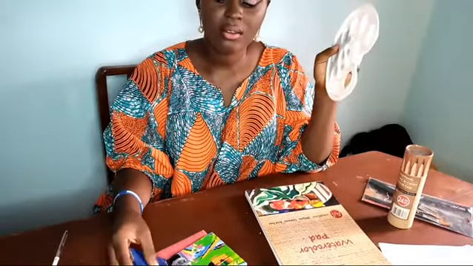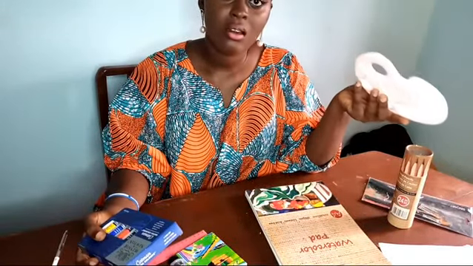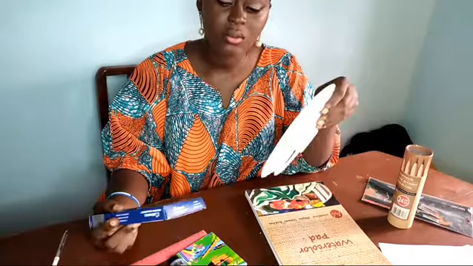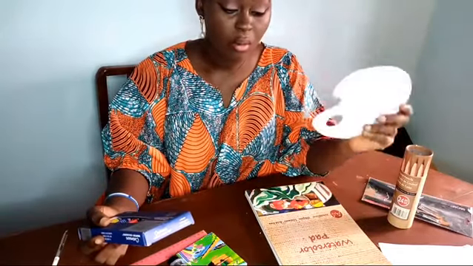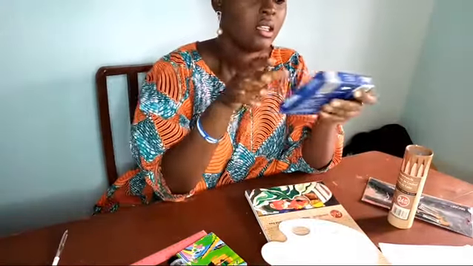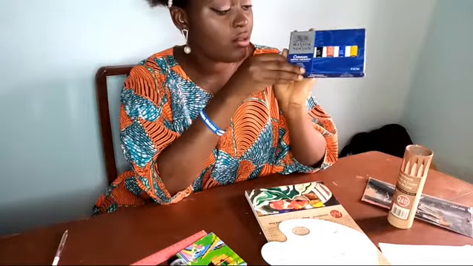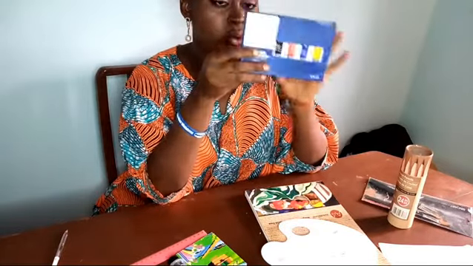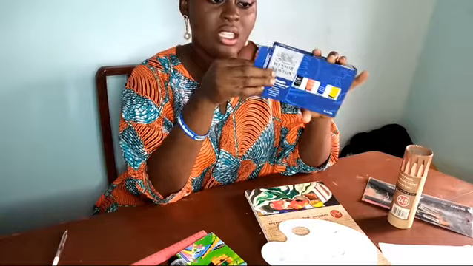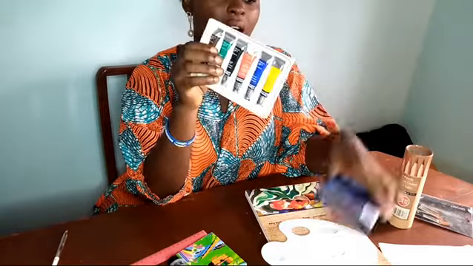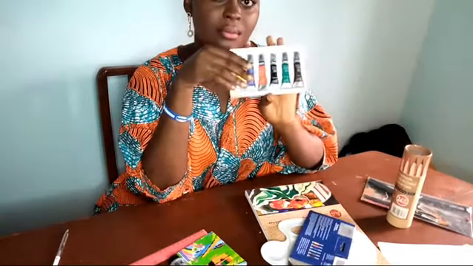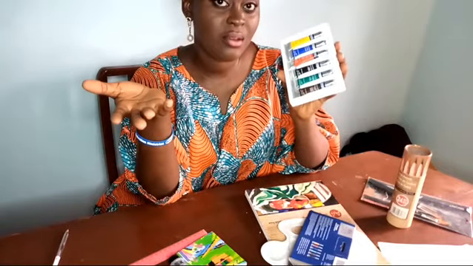Yes, if you can get color sets, your watercolor sets, good, but for me I got this Winsor and Newton Cotman watercolor. So basically what I do with this is I mix them to get my desirable color.